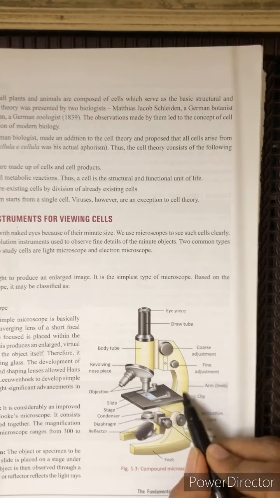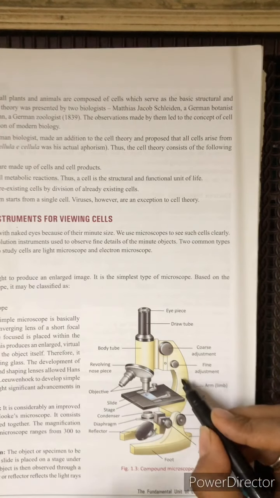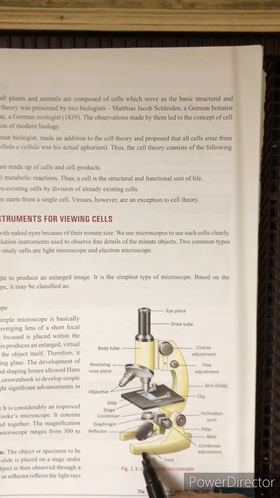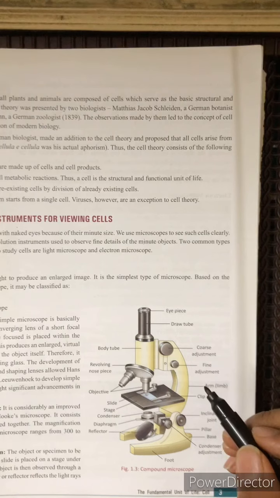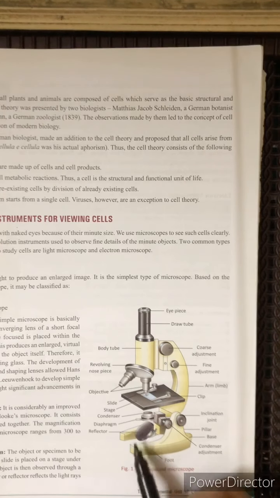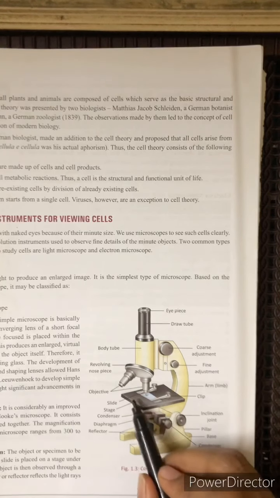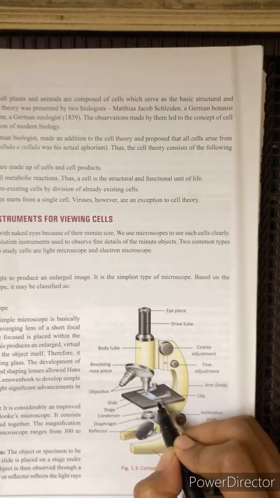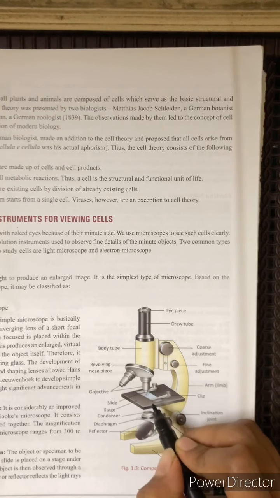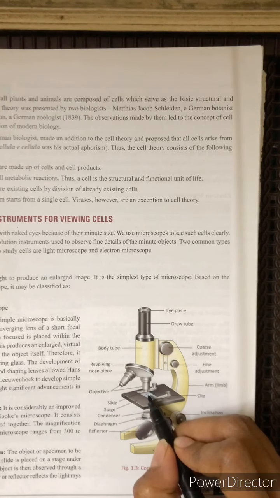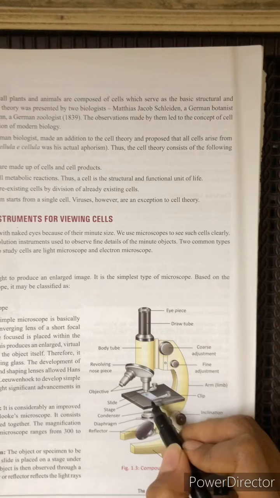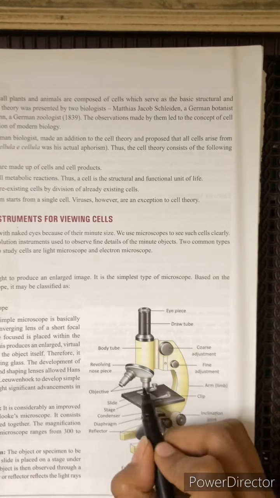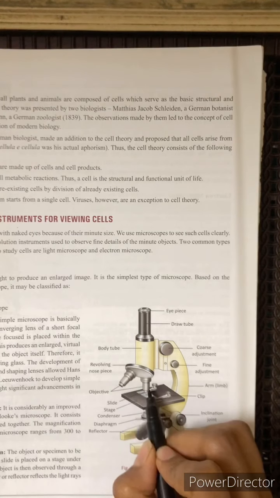This is the arm from where we will hold the microscope. This is the foot, which helps in holding the microscope, on which the whole microscope stands. Then over here we have the stage, and on the stage we will be keeping our slides, wherein our sample will be placed, and we have objectives, that is the lenses.